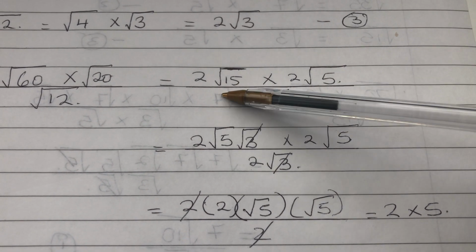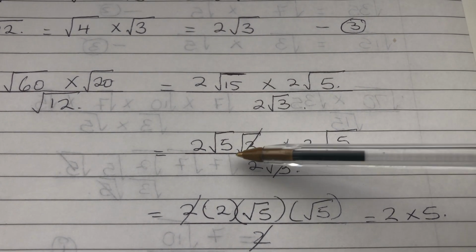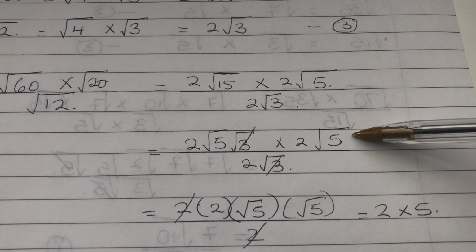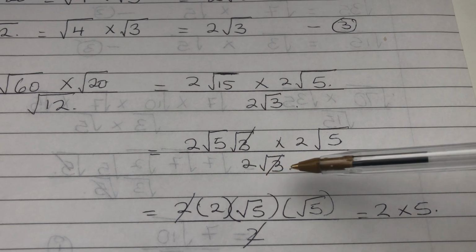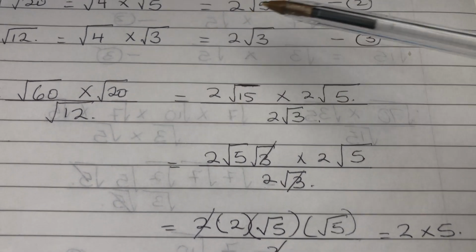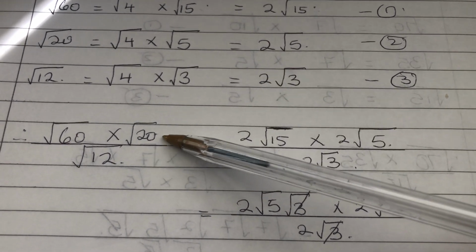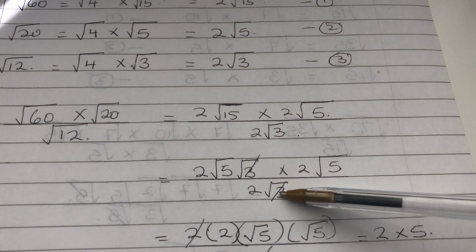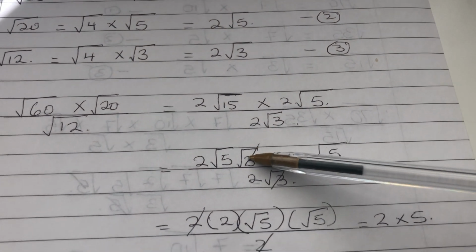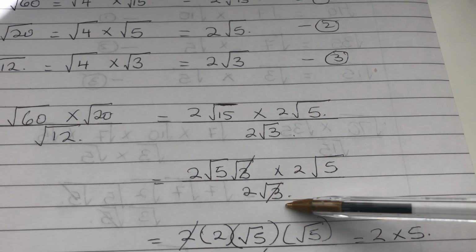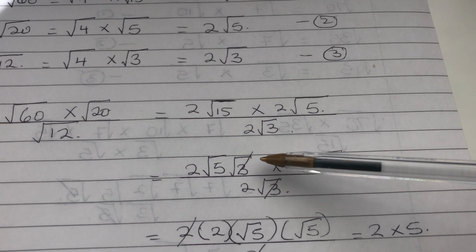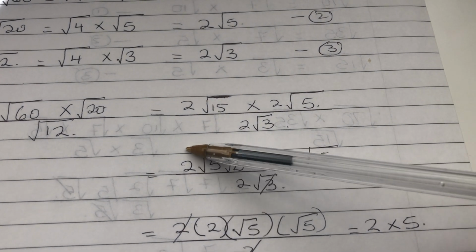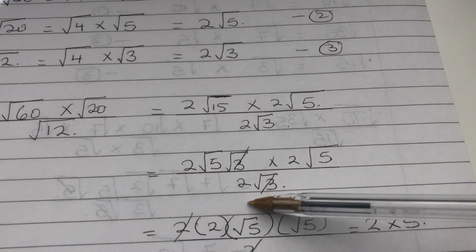Okay, so 2 root 15 will be root 5 root 3 times 2 root 5 divided by 2 root 3. Okay, so all what I've simplified, I've just put that in this equation. Now there's a root 5 in the denominator, and there is a root 5 here. Okay, root 3 here, root 3 here. So I'm going to cancel this out. There is a 2 here, and there's a 2 here. So I'm also going to cancel this out.